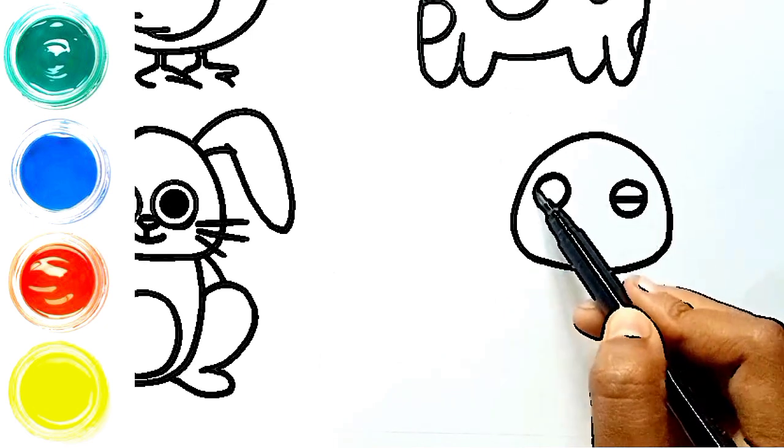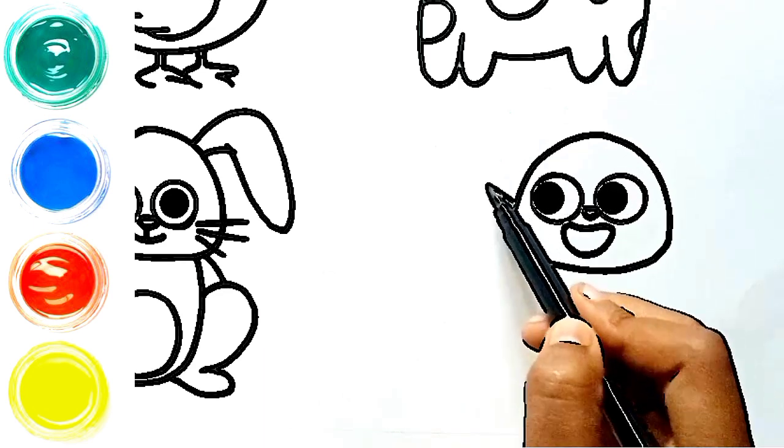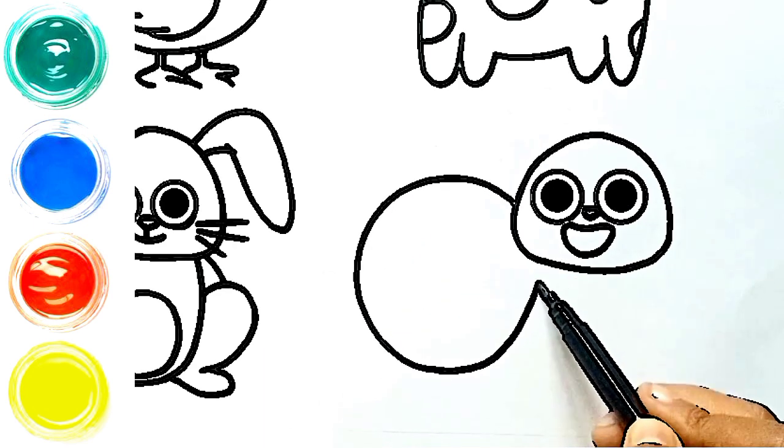Do you know where the snail lives? Snails live especially in the sea.